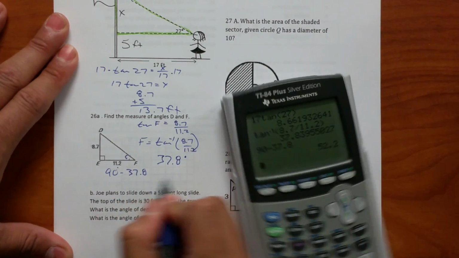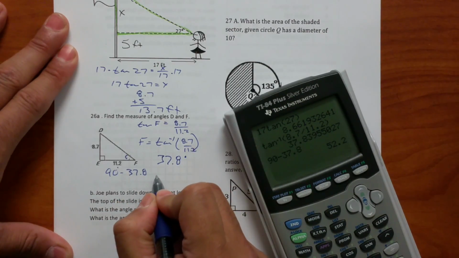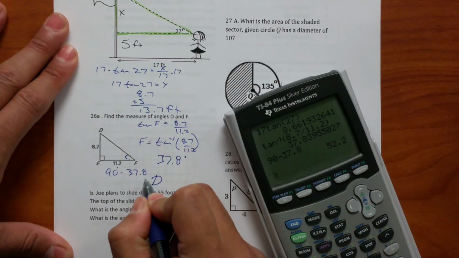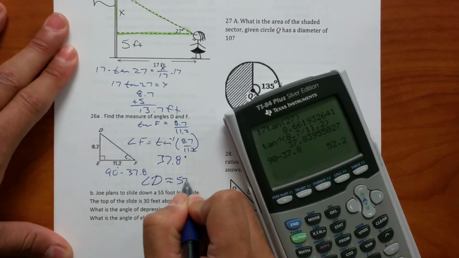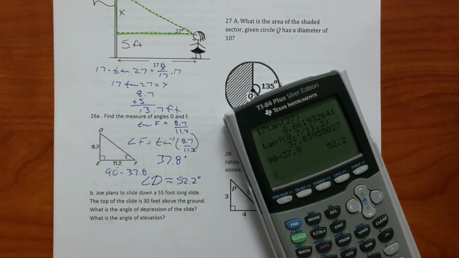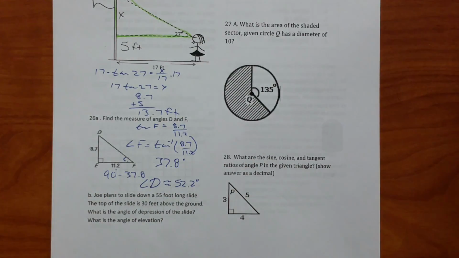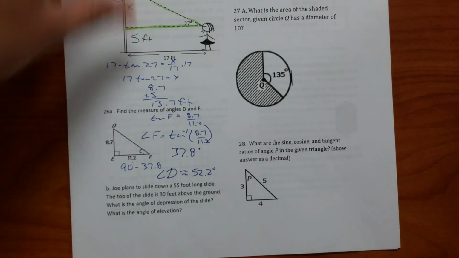And I get that D, so angle D, let me mark my angles, is about 52.2 degrees. Alright, so let's take a look at B.